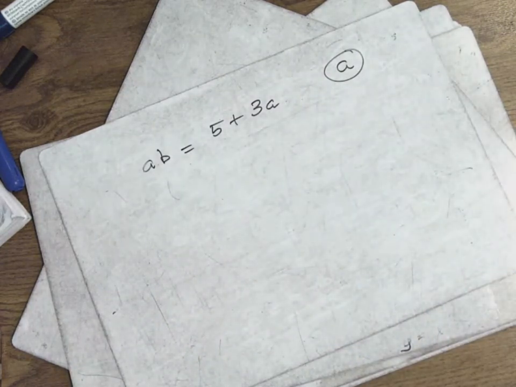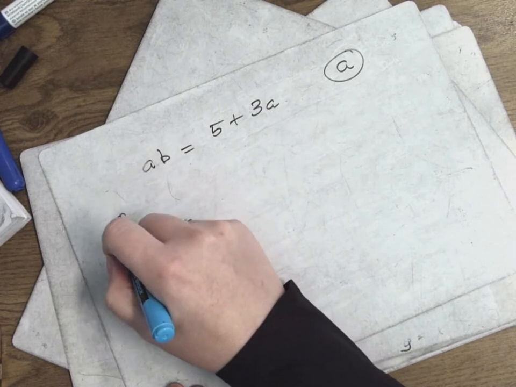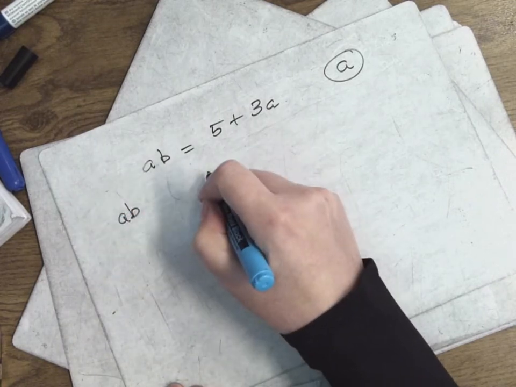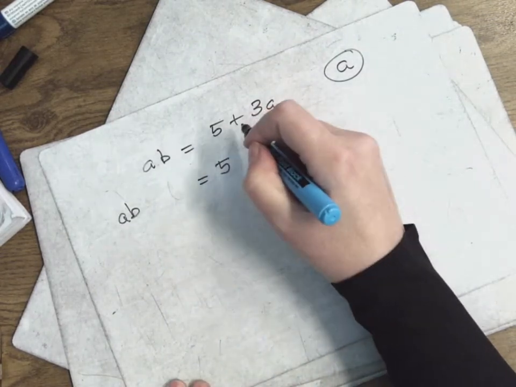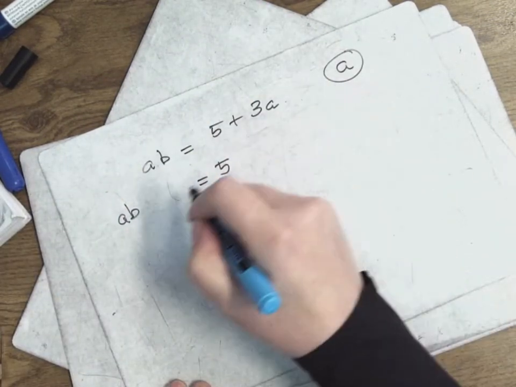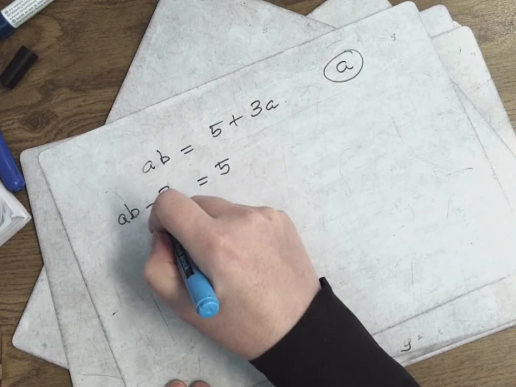Now what's different about this one? Why am I doing this one? There's two As, so you have to bring everything with an A in it to the left. AB has an A in it, so it needs to be on the left. 5 stays put because it has no A in it. Plus 3A needs to come over because it's got an A in it, so it becomes a minus 3A.